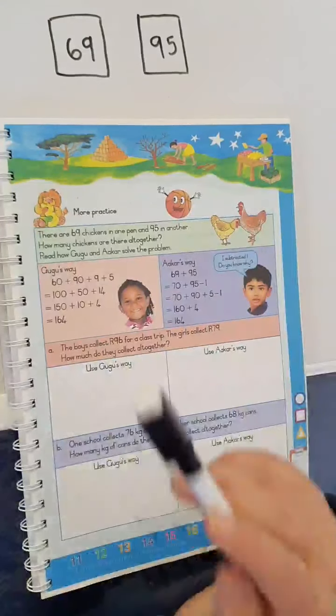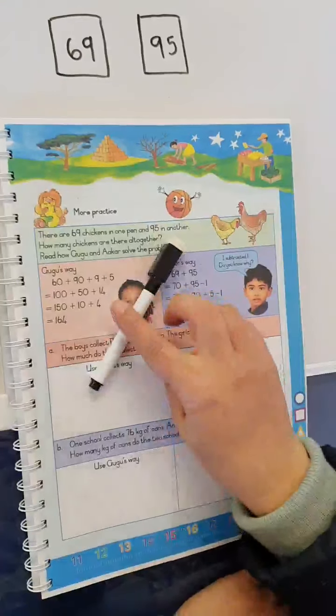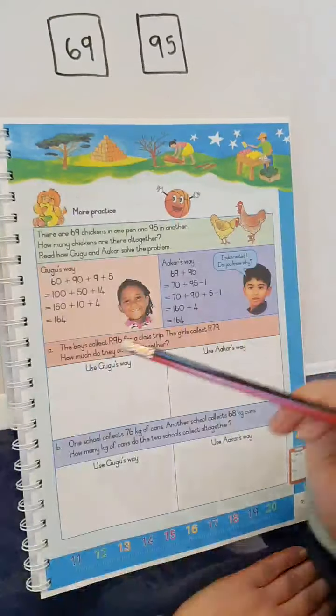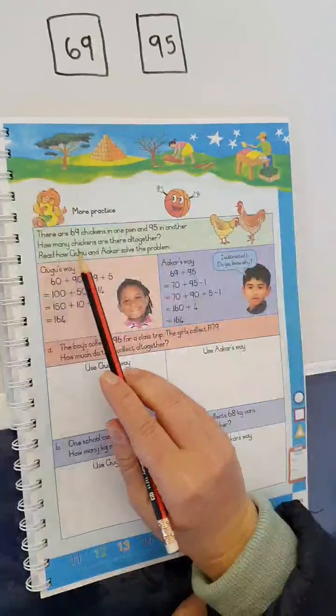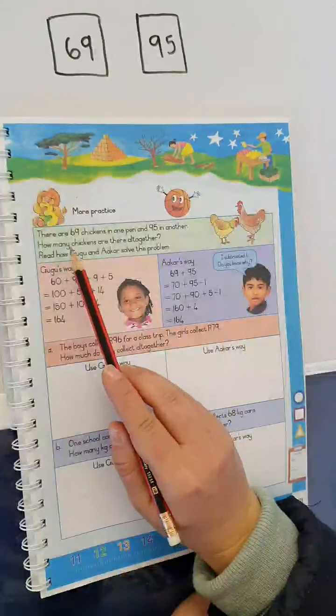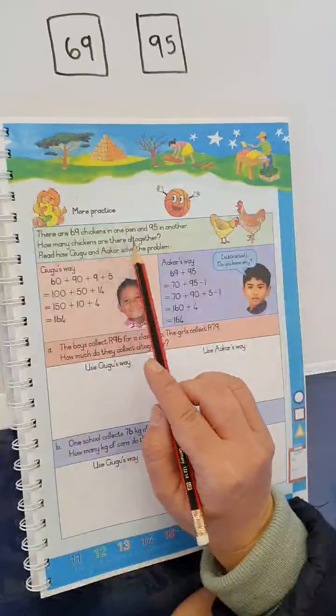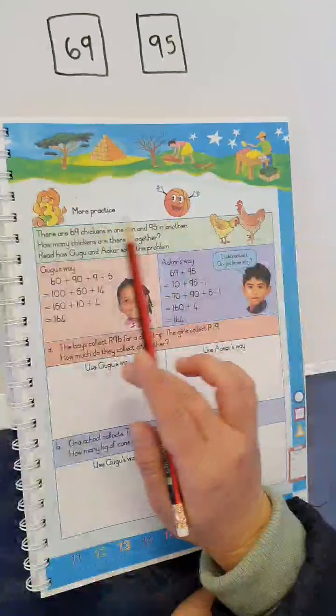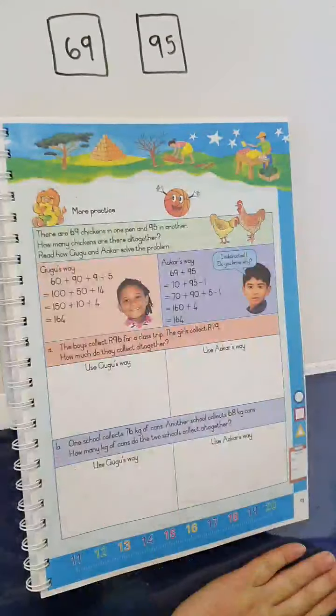Okay, now, how many chickens are there all together? Now, that is the problem. The problem is they don't know how many chickens there are all together. We have now to work out this problem.